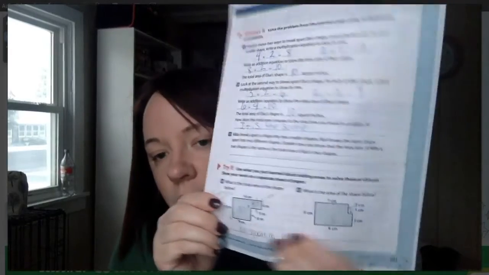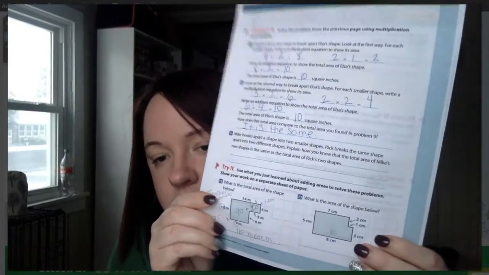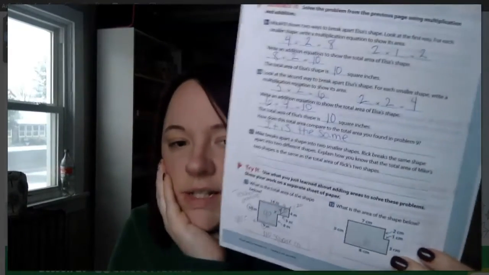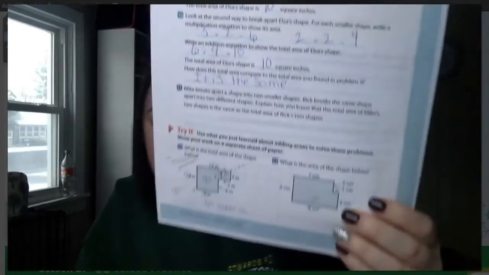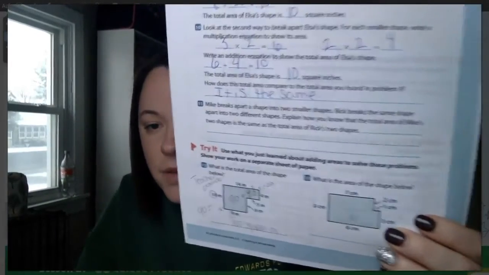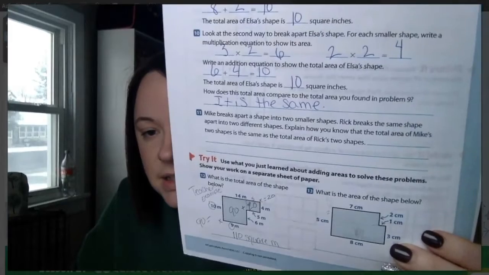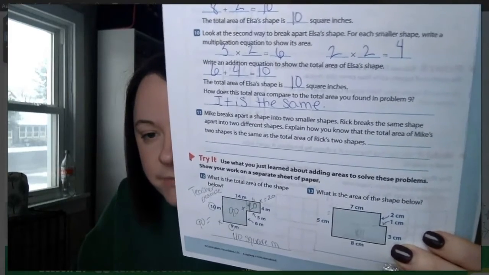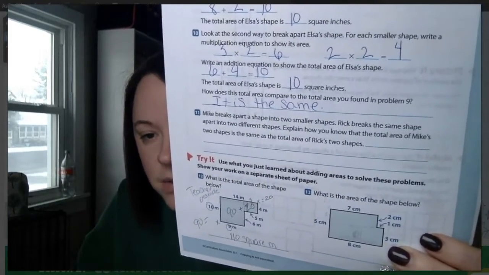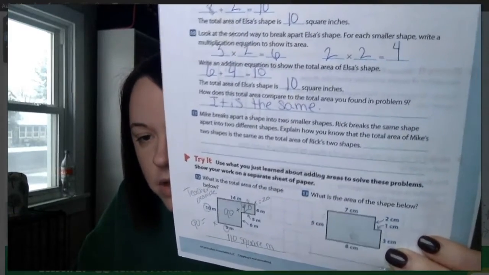So I'm going to look at this and decide how I need to separate it. If you look at it, we know that 7 is one side. We know 5 is one side. We know 8 is one side. We know 3, we know 1, and we know 2. So now we need to figure out how to break that apart.